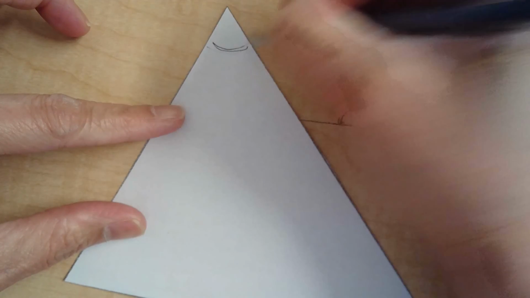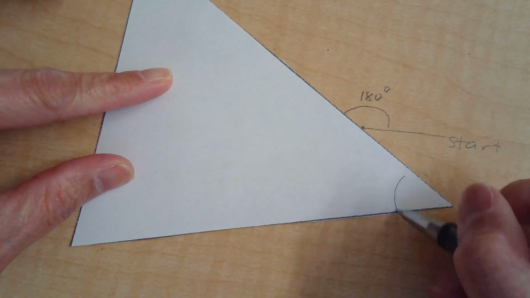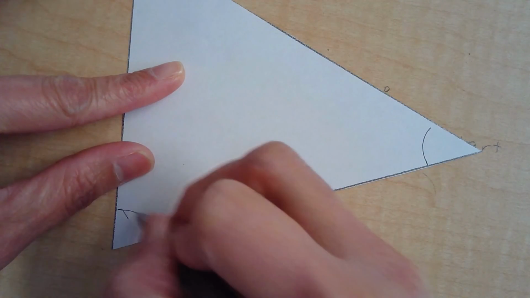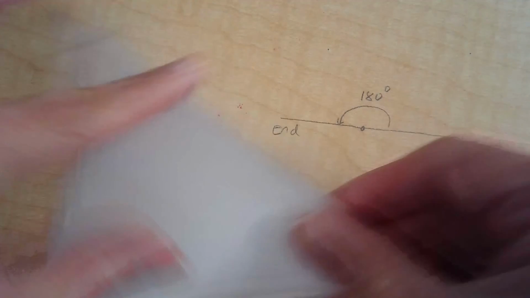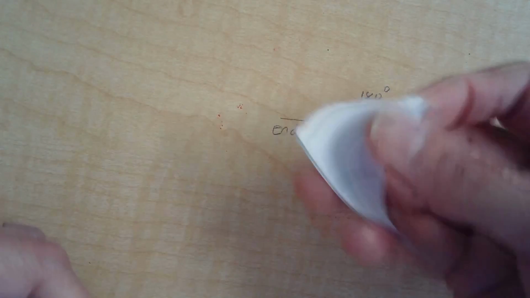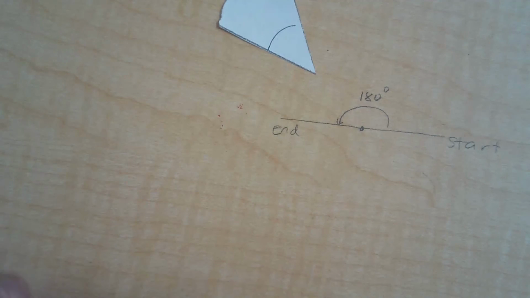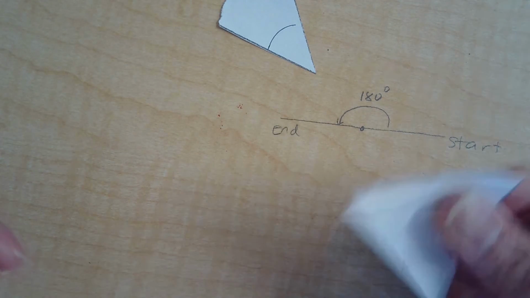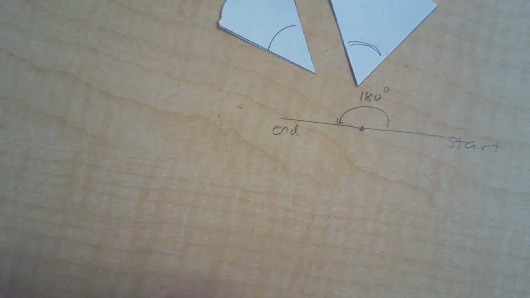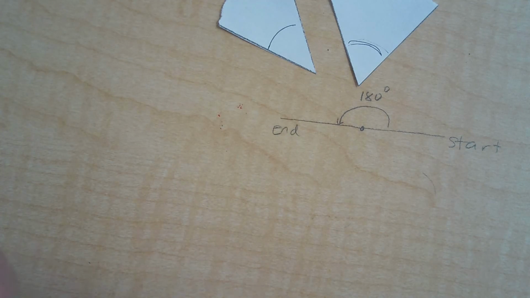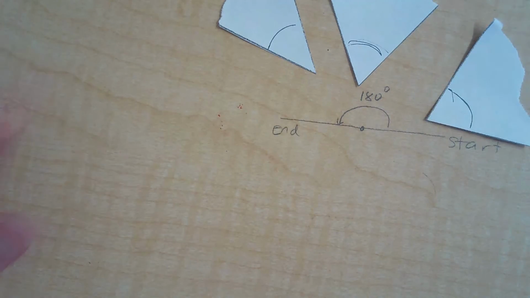Here's the angle right there. This is the other angle. This is the other angle. So I'm just going to rip them out. I don't know what that angle is, but it doesn't matter. I don't know how big that angle is, it doesn't matter. I don't know how big that angle is.